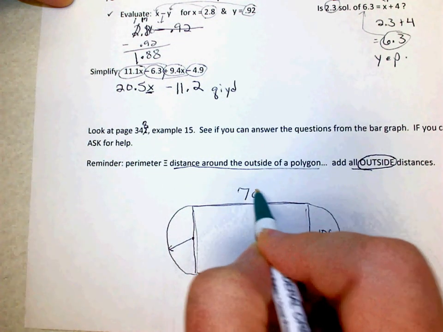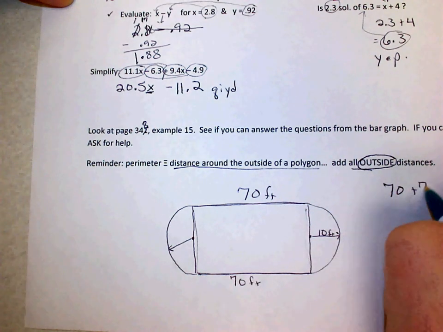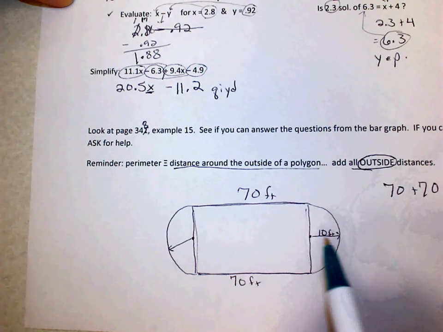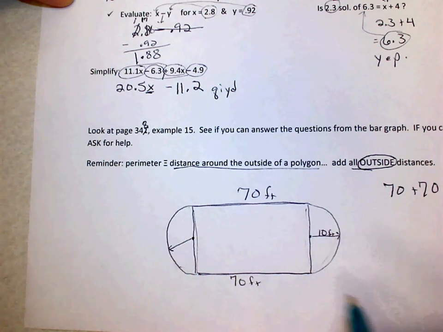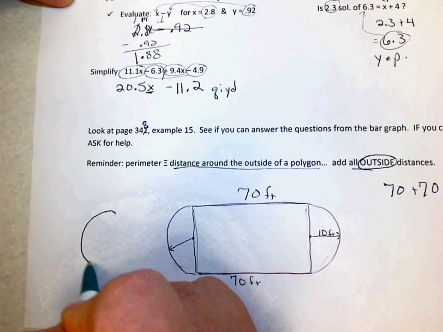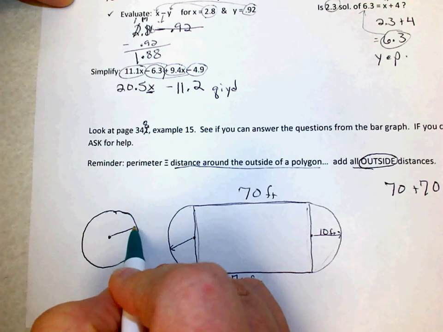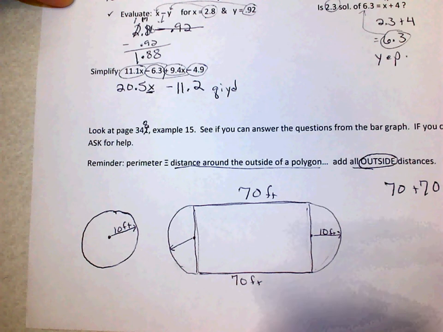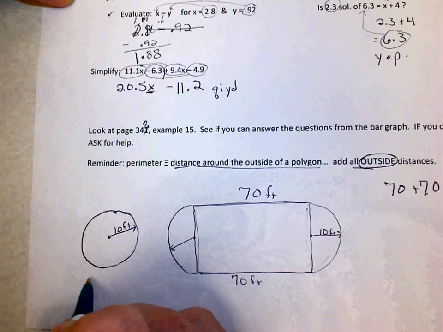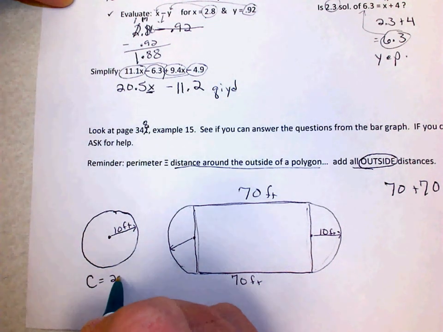So I would take 70 plus 70. But this is a half a circle and this is a half a circle. So two half circles will give us one whole circle, and it has a radius of 10 feet. So we have to find the circumference, which is 2 times radius times pi.